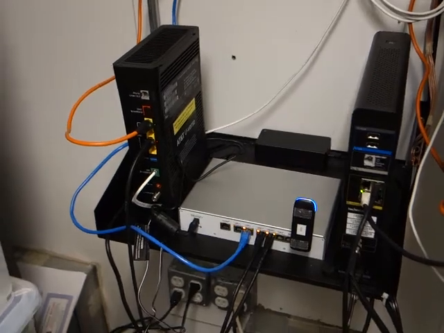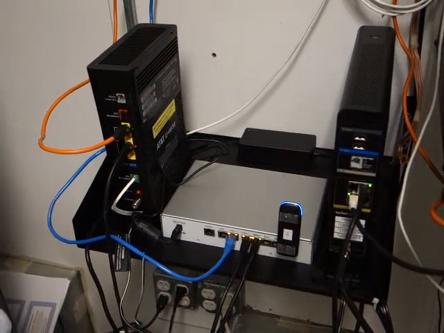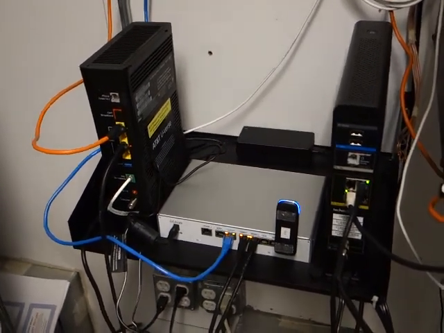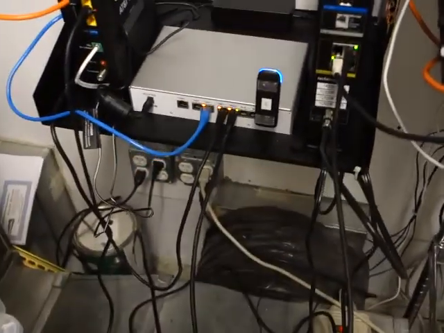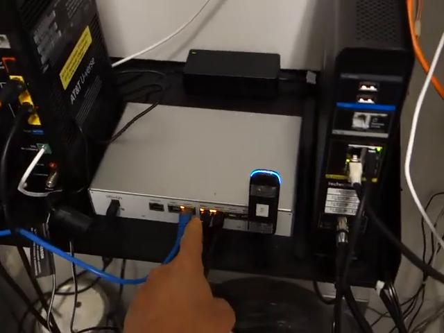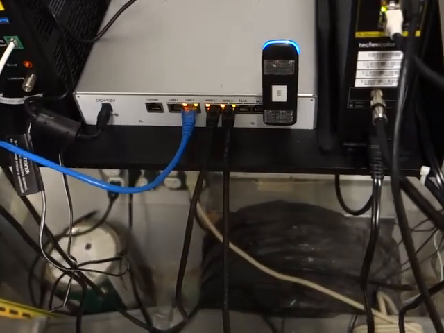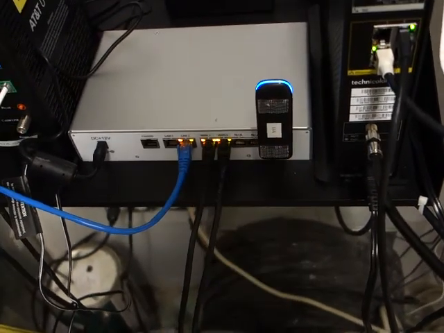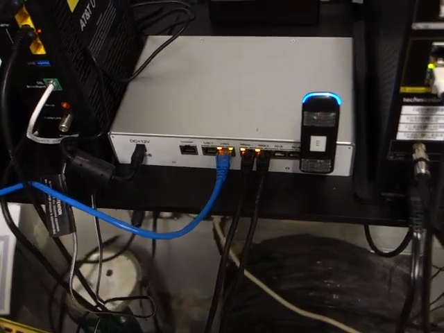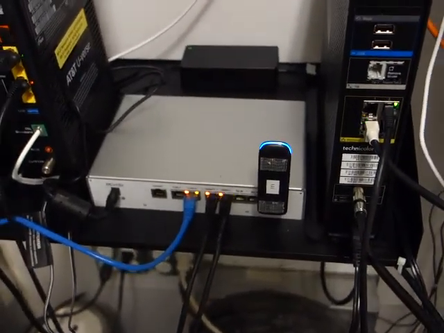So since neither of our service providers really provide an acceptable level of reliability, we have two. And the two service providers are connected via Ethernet to this mushroom box here. So WAN 1 and WAN 2 are AT&T and Comcast respectively, and then we have a USB modem that's for T-Mobile attached. There's actually two USB ports, and we could connect two modems if we wanted.